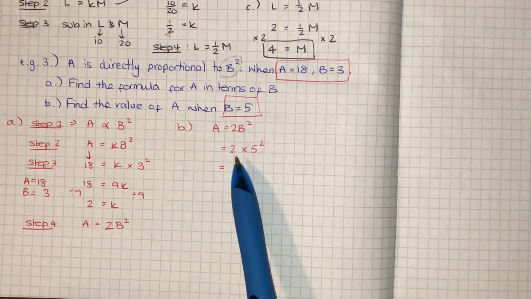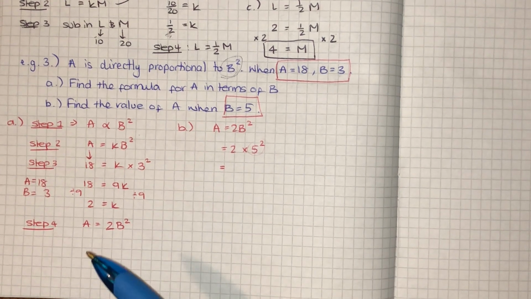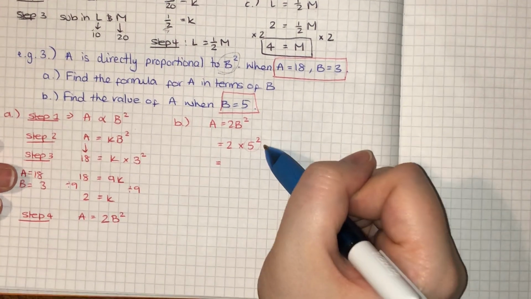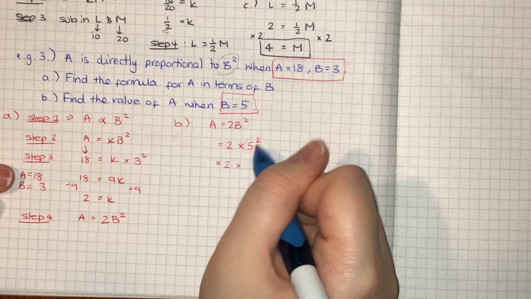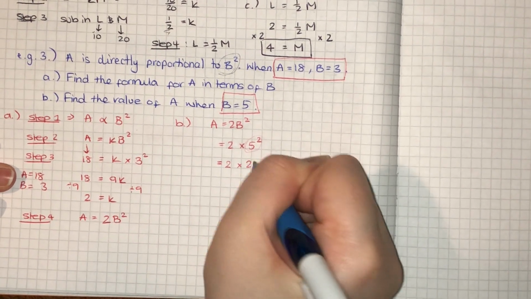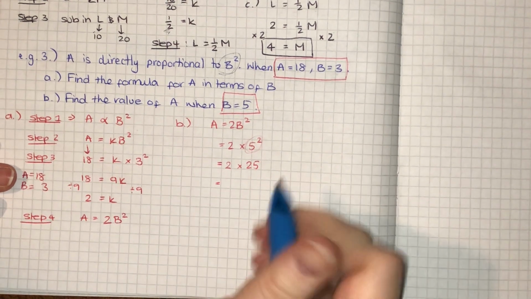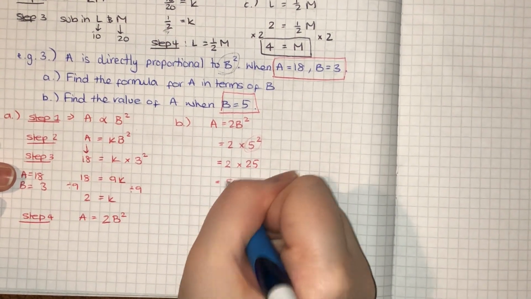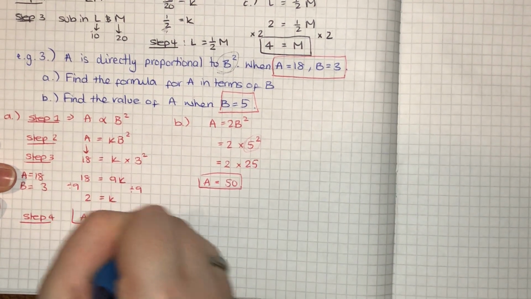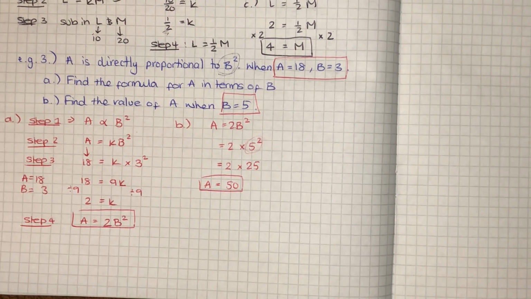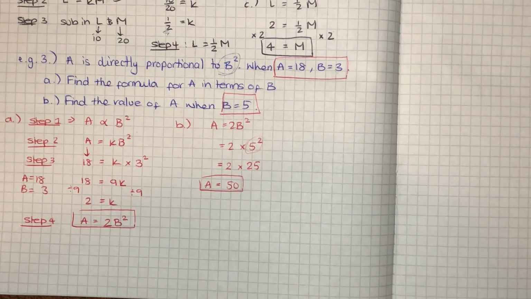A lot of people want to do 2 times 5 and then square it, but you've really got to remember that you've got to do this part first. So it'll still be 2, but 5 squared gives you 25. And then you can multiply by 2, which gives us 50. So A must be 50. And that's how you do basic direct proportion.